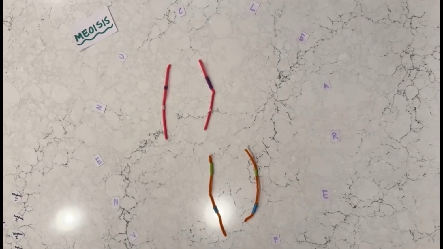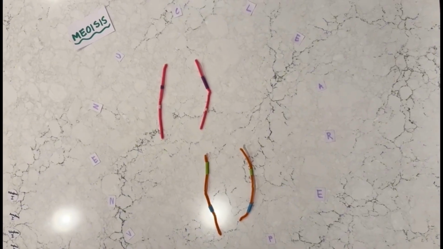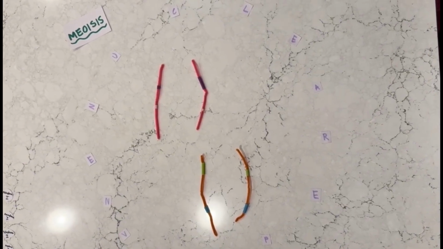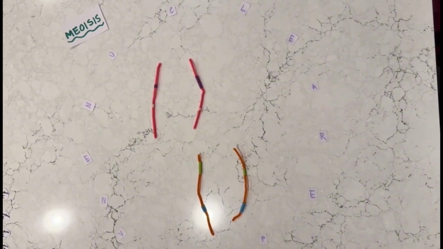The starting point of meiosis is identical to mitosis, which is interphase 1. In interphase, identical sister chromatid copies are made.